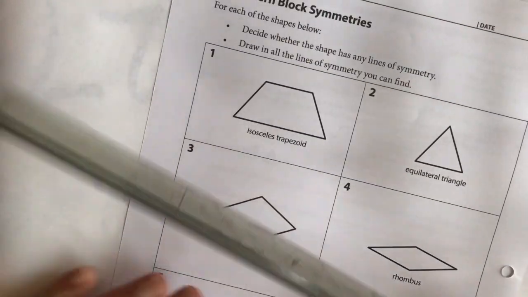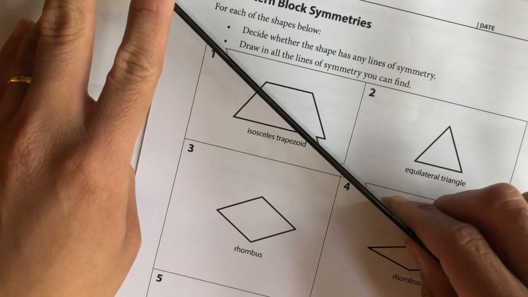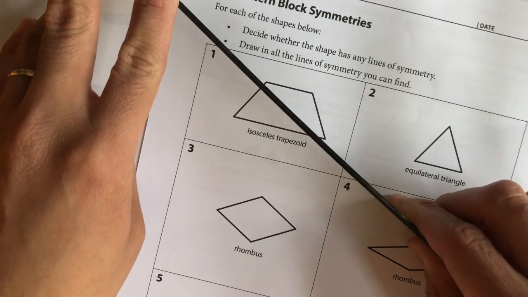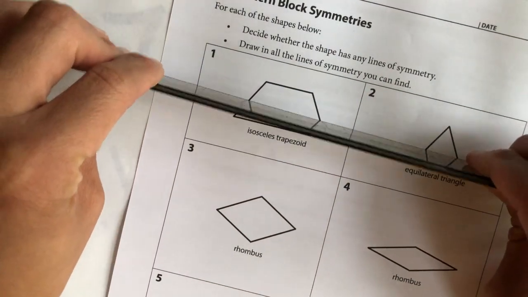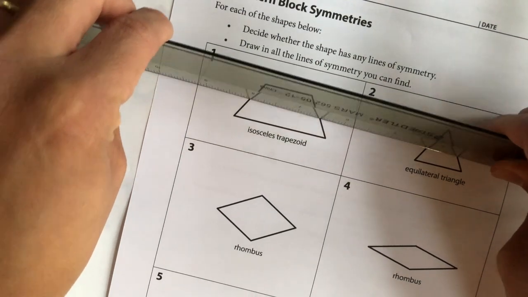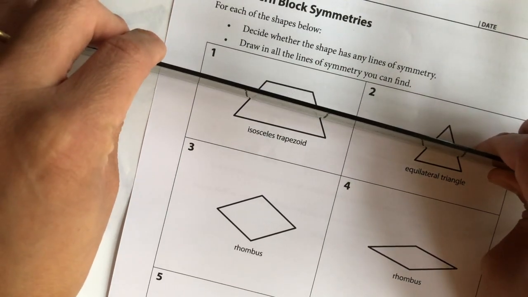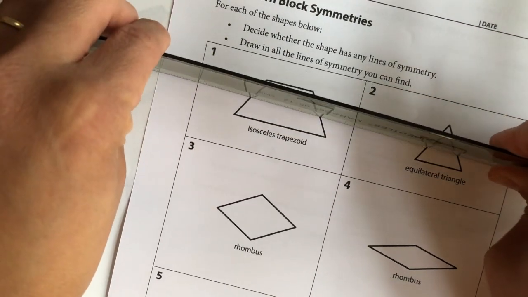Of course, if we're looking at the first one and we're going across, we know that those shapes, if we fold that over, that won't line up, so that is not a line of symmetry. If we put it here down the middle, the top and the bottom don't quite match. Okay? Because remember, lines of symmetry are almost like mirrors. They should reflect the same thing on both sides.